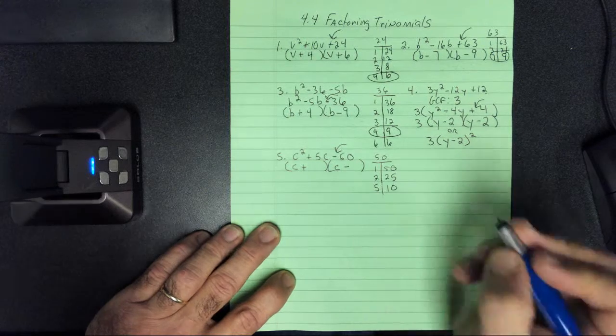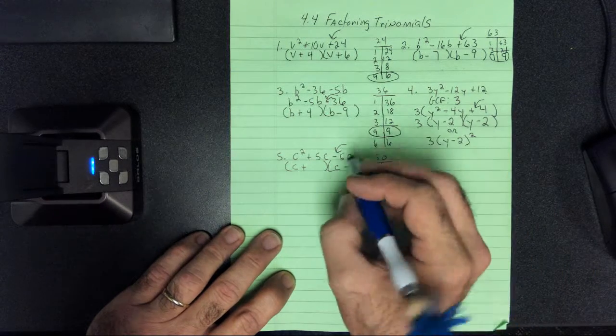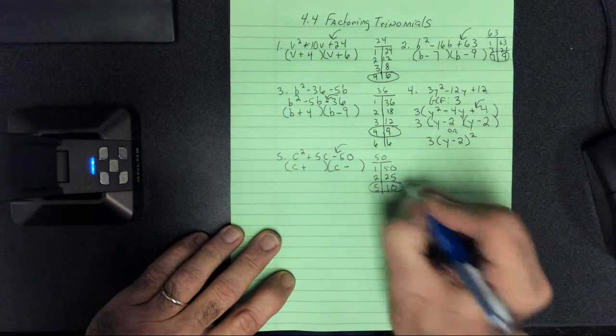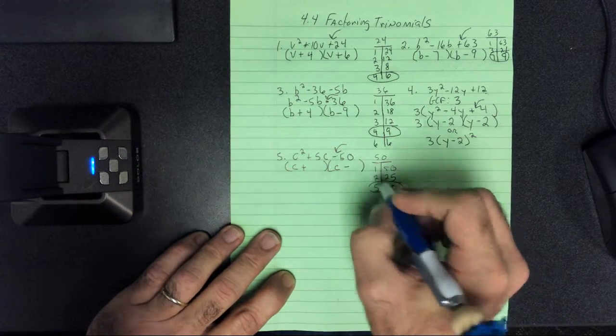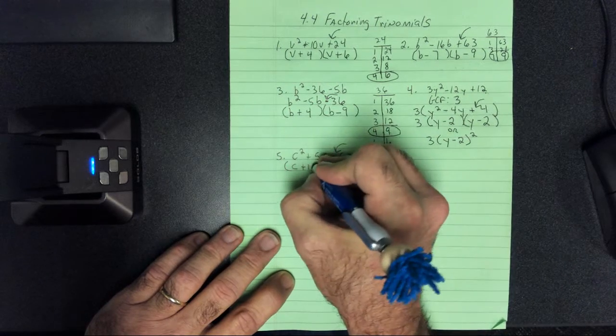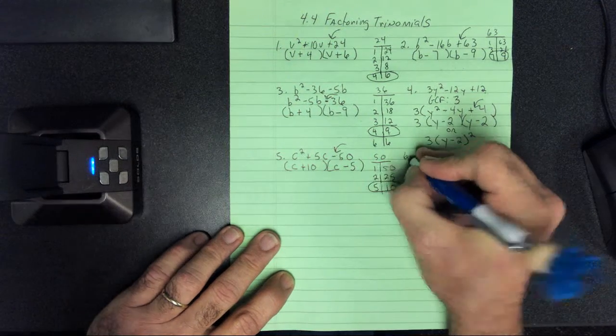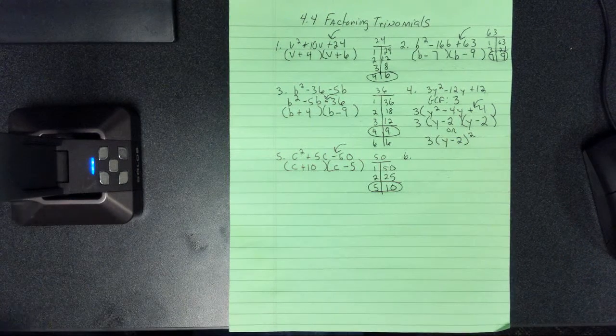5 and 10. Alright, so remember, since that's negative, I want factors over here that subtract to get 5, which will be 5 and 10. The larger number 10 has the same sign as the middle, so the 10 will be positive, and the 5 will be negative. All right, moving on to number 6.